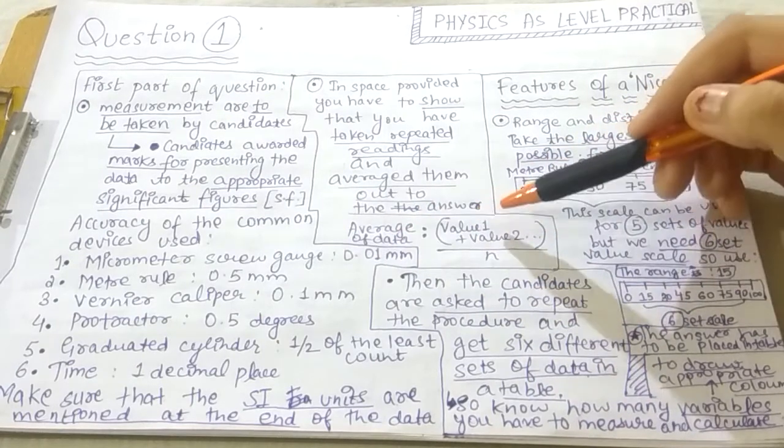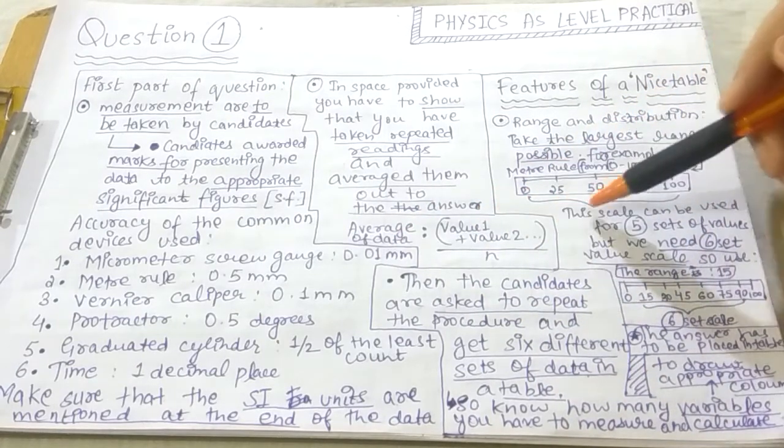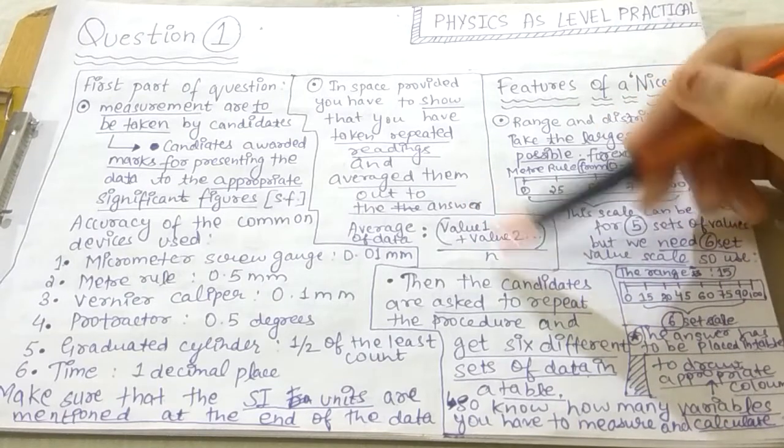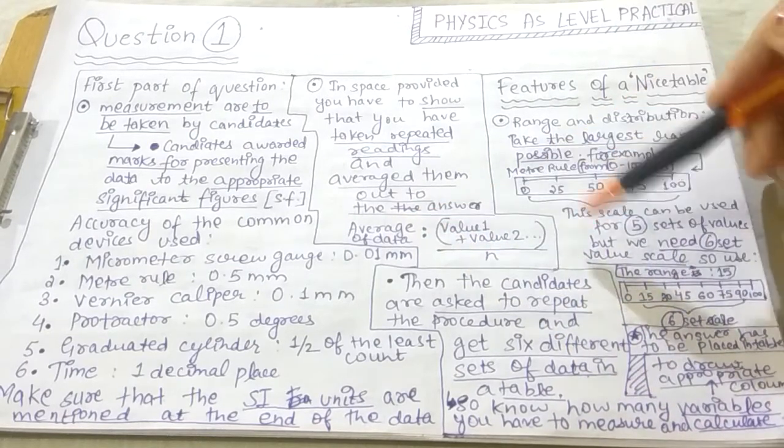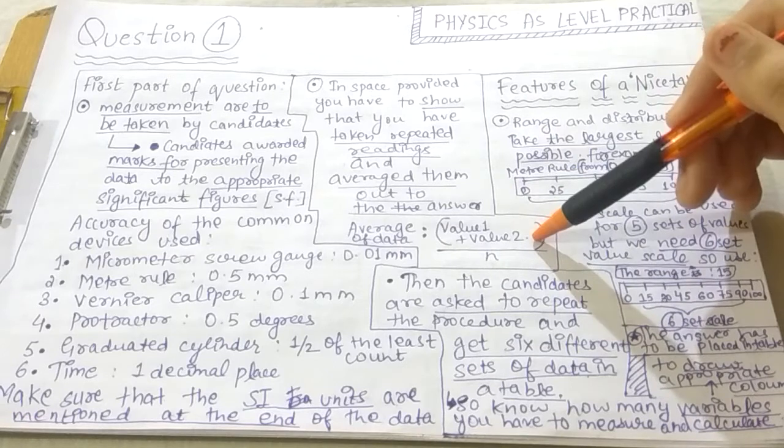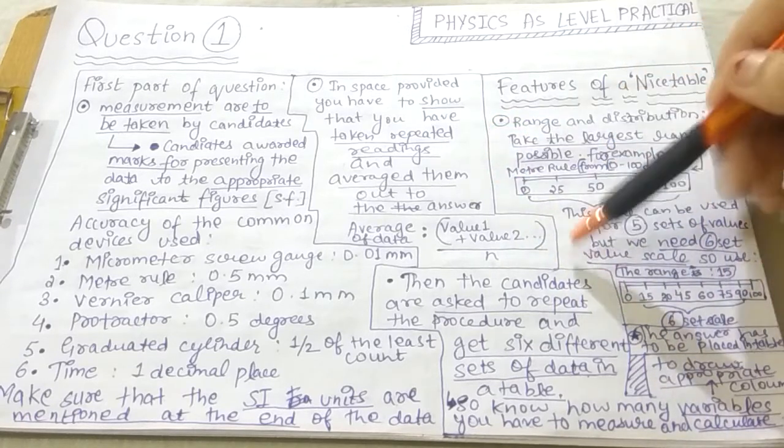If you have 3 values, value number 1 plus value number 2 plus value number 3 upon 3, that will be your average of the data, right? And you have to show this, okay? You will be awarded a mark for that.